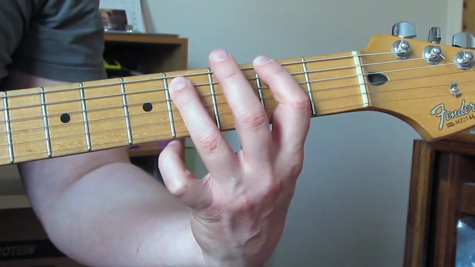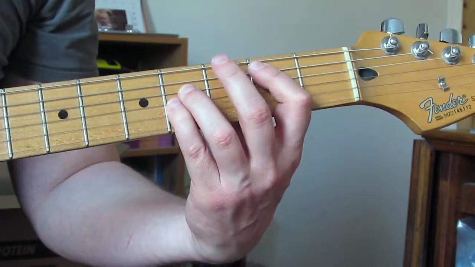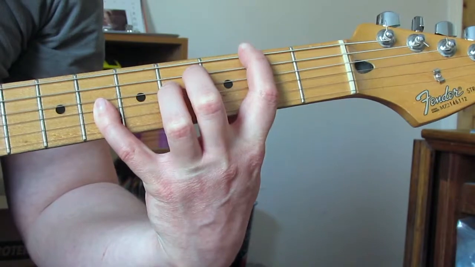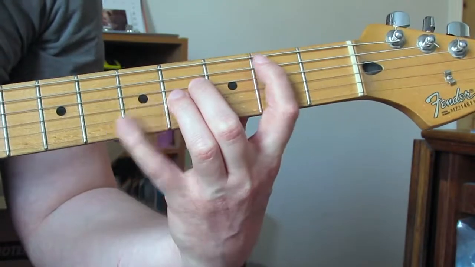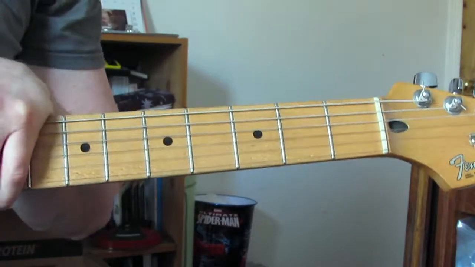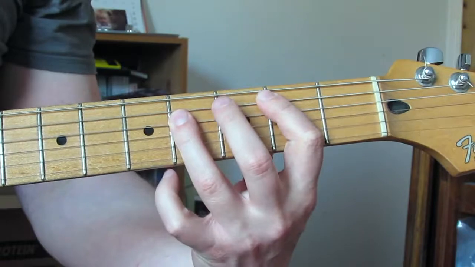You can also do this shape here, or on this string, and again you can do 2 or 3. Those are the main ones. As you can see, you can also do these kind of shapes as well. Don't think I could stretch far enough for that one. Almost. Anyway, so that's how we play different power chords. As I said, I suspect you're all probably used to that. Open ones or those ones.